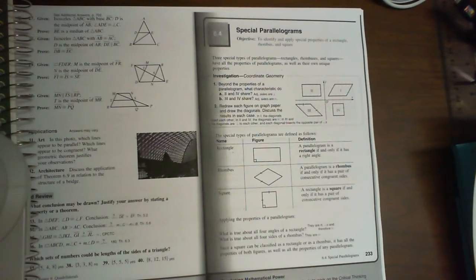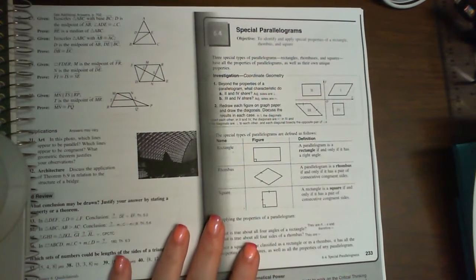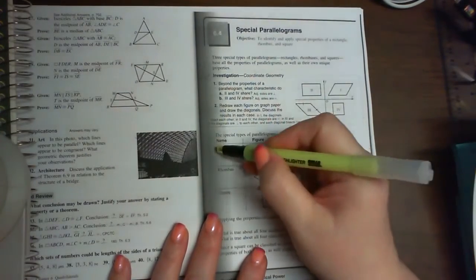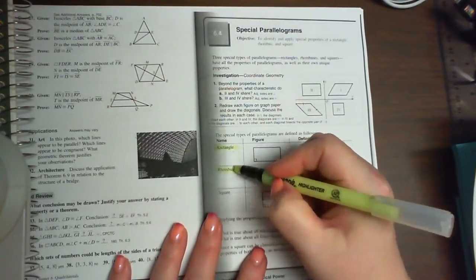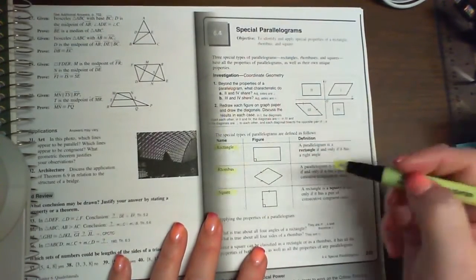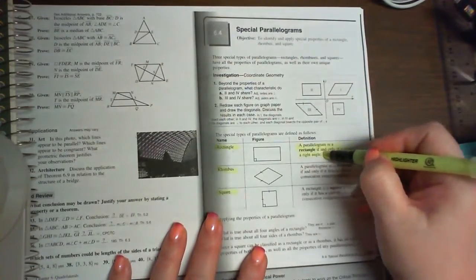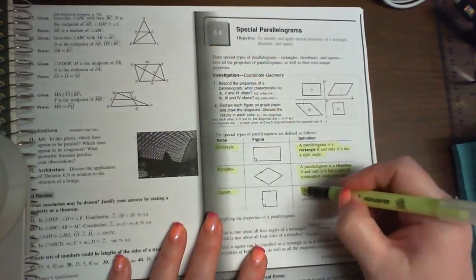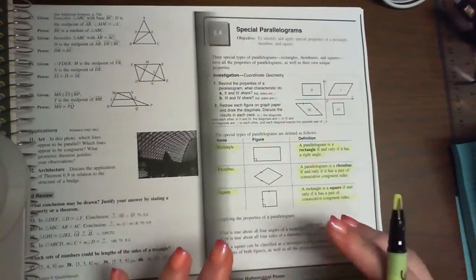So we finally got to the kind of parallelograms most people are always talking about, which in this case is a rectangle, a rhombus, and a square. They all have special properties. So we're going to talk about how they all have specific definitions and how those definitions lead to one another.